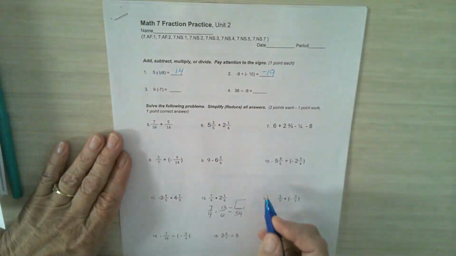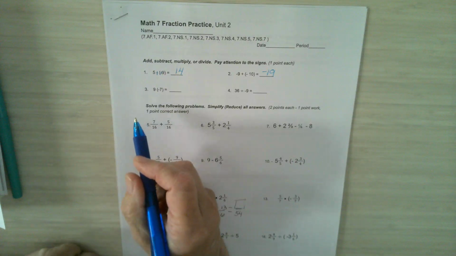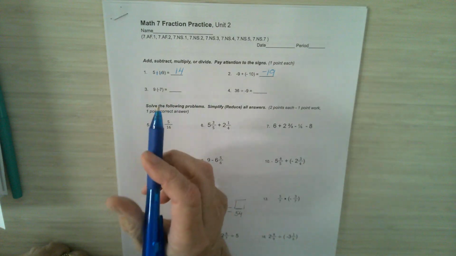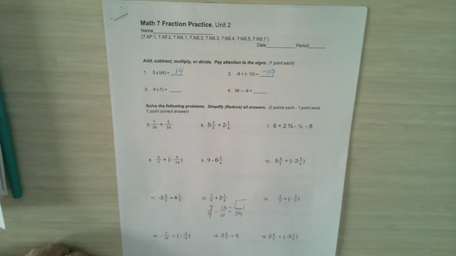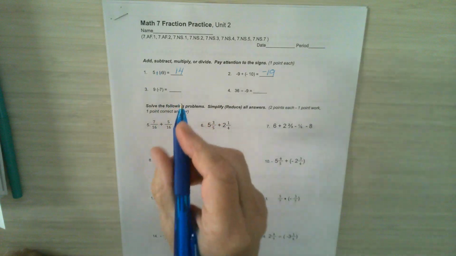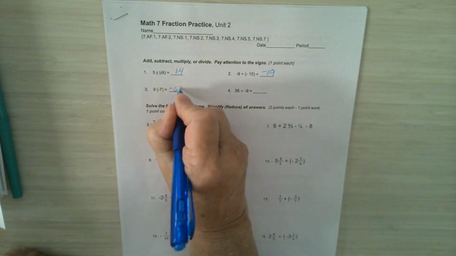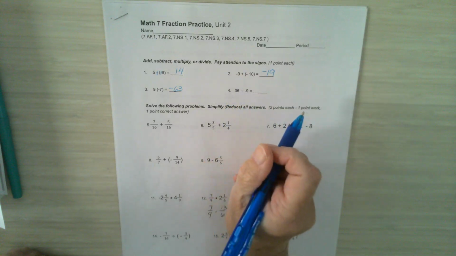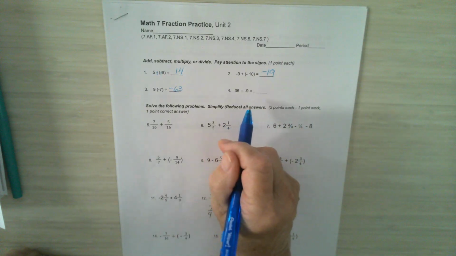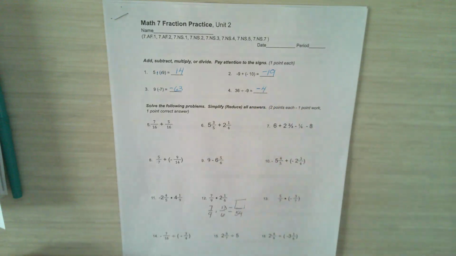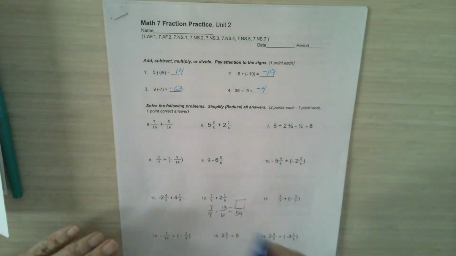Negative 19. Multiply. When the signs are different, you multiply and keep the sign. When the signs are different, the answer is negative. When the signs are alike, the answer is positive. So here we have 9 times negative 7, negative 63. Similar rules. When the signs are alike, the answer is positive. When the signs are different, the answer is negative. The signs are different, so it's going to be negative 4. Are there any questions? Okay, then we're going to do the next problem.